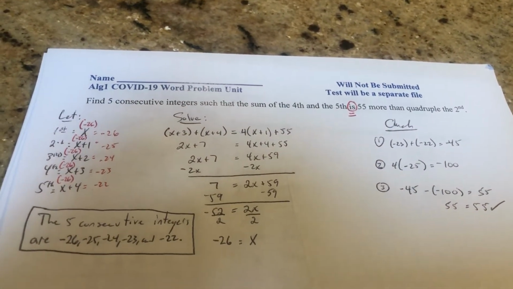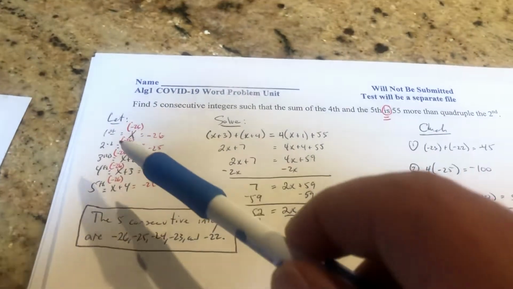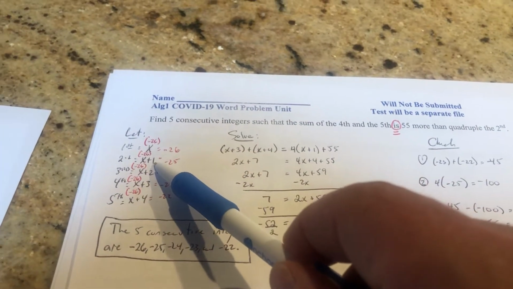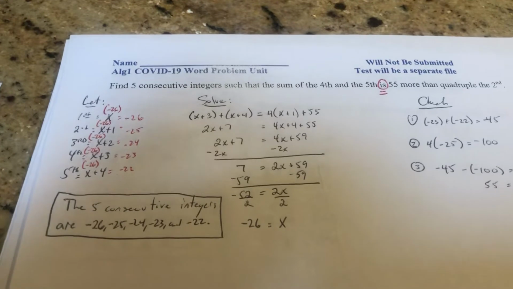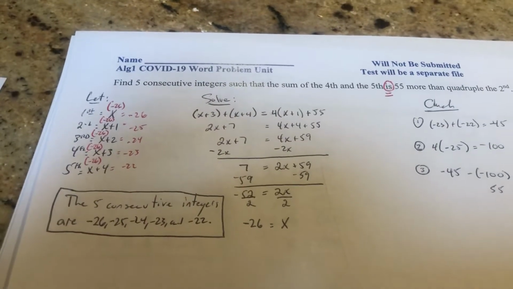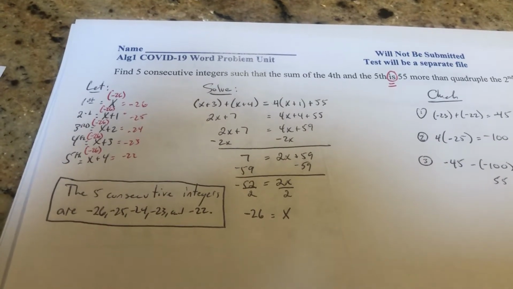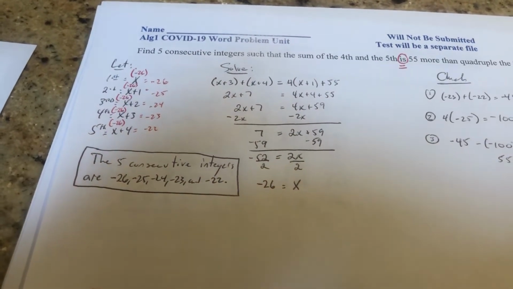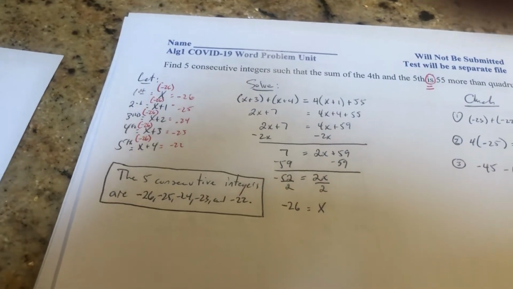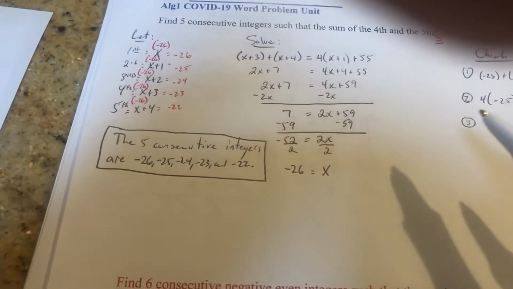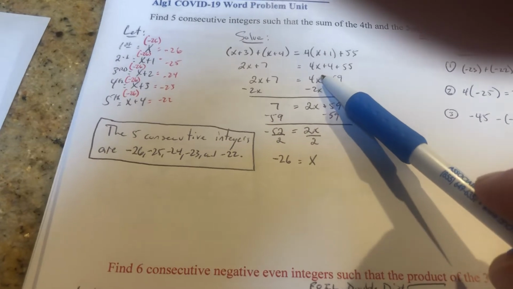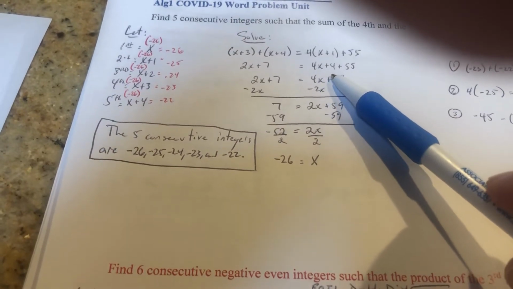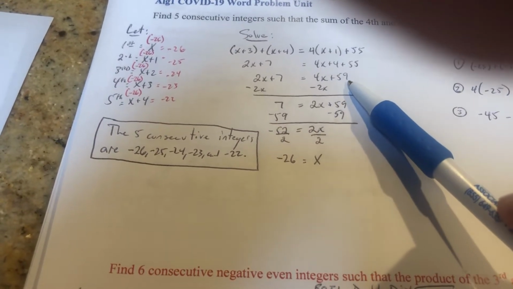Now, quadruple the second is going to be 4 times the second, which is your x plus 1. So we have 4 times the x plus 1, and it says 55 more. So we added 55 to the end of the 4 times x plus 1. This one is the first one we've seen in this packet where x's were on both sides. So we distribute the 4, and we get 4x plus 4. That's up here. And then we can combine the 4 and the 55 to get 59.